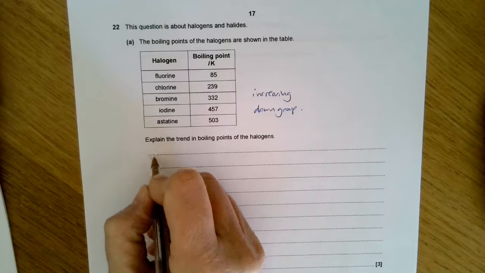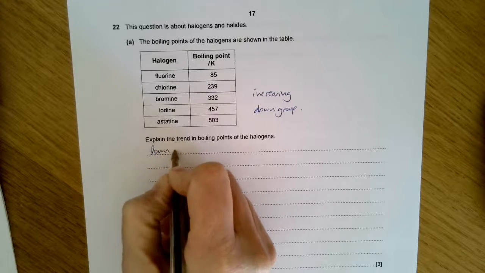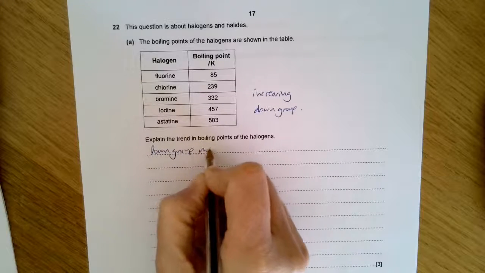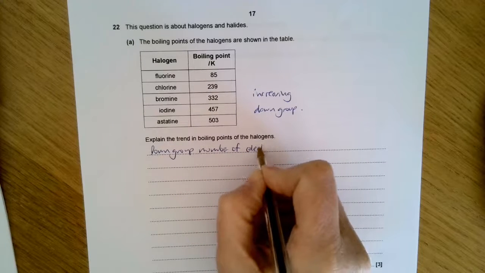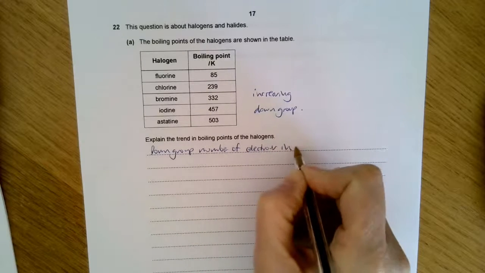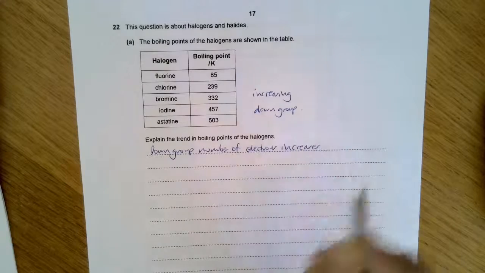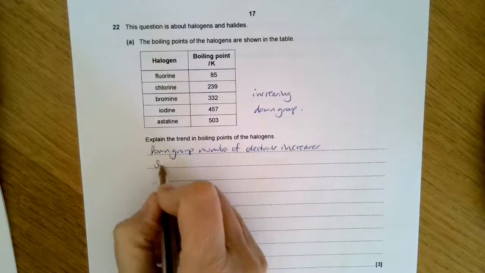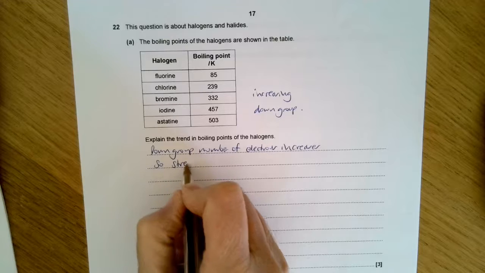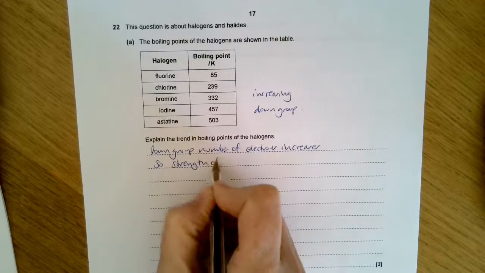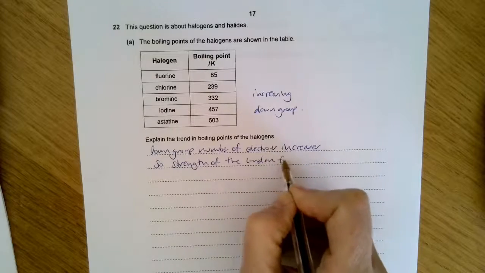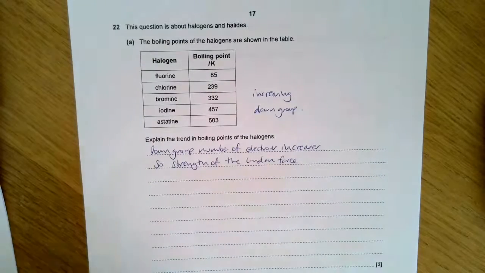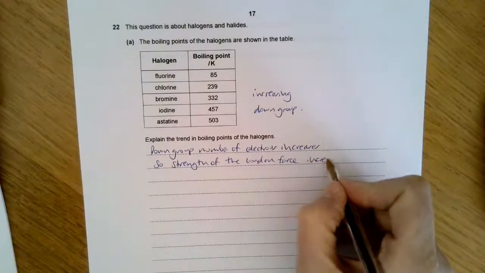So as we go down the group, the number of electrons increases. As we go down group, the number of electrons increases. So the strength of the London force increases. And in a minute I'm going to underline the keywords that we'd be looking for here.